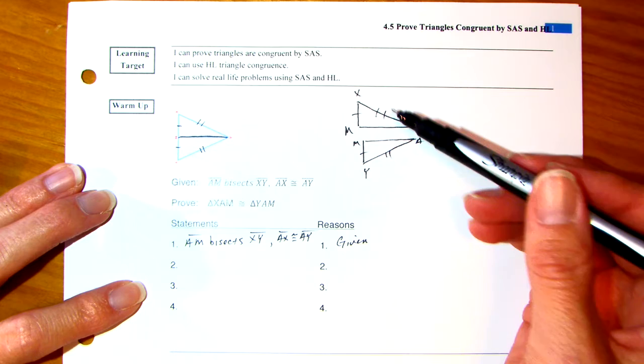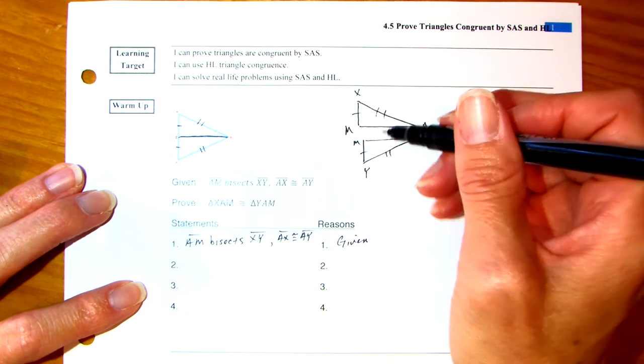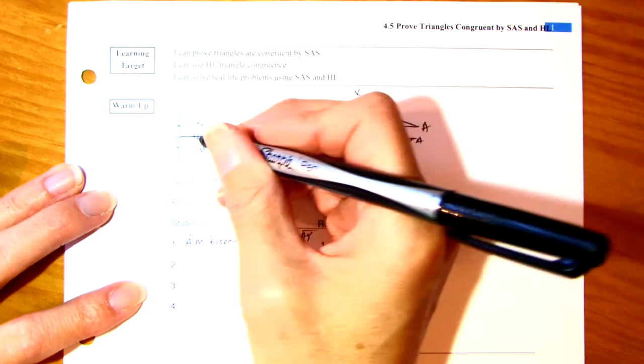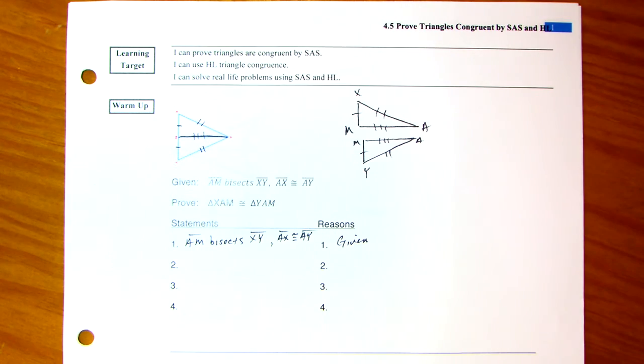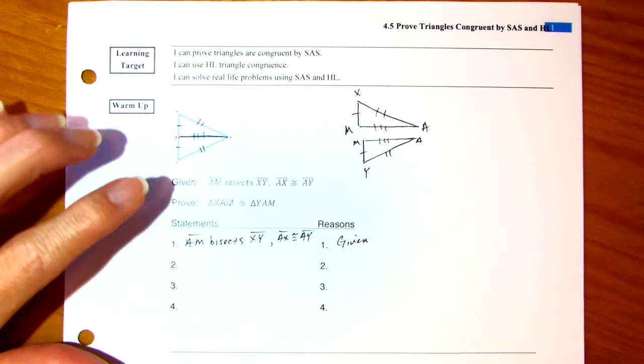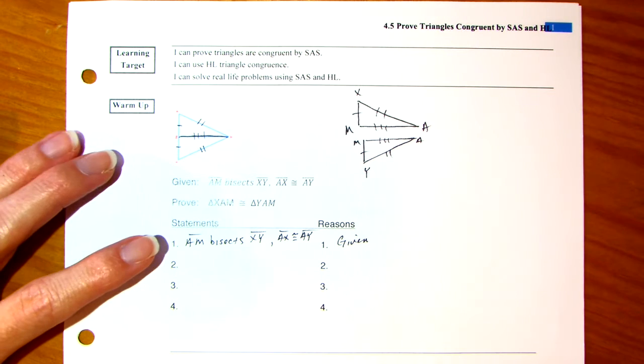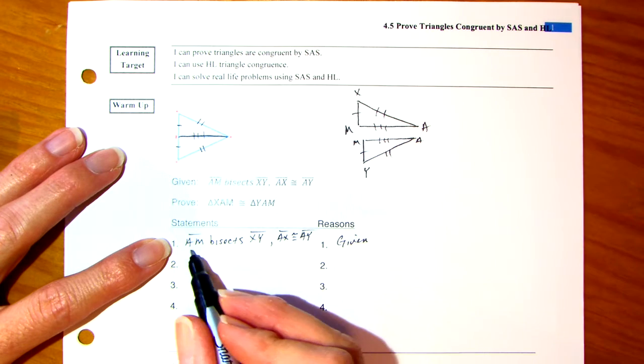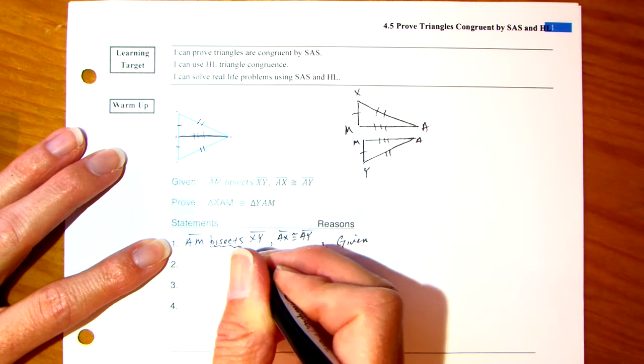So I have side, side, and I'm missing the third side. That's this common one right here. I told you that this would come up a lot in the beginning. First of all, I actually don't know that this segment is congruent to this one until I state what's happening here.